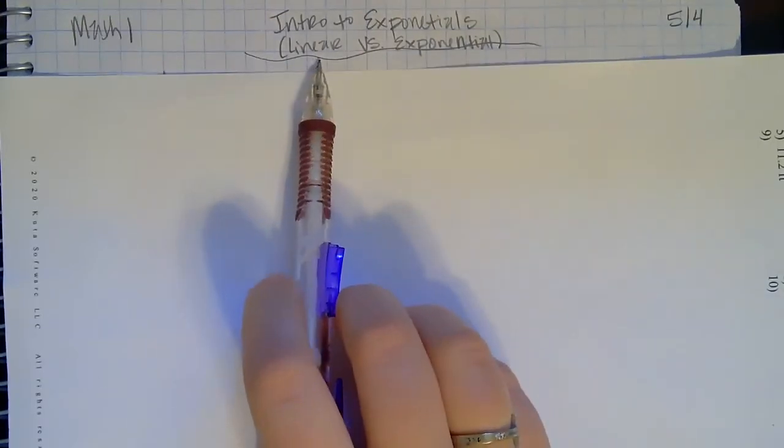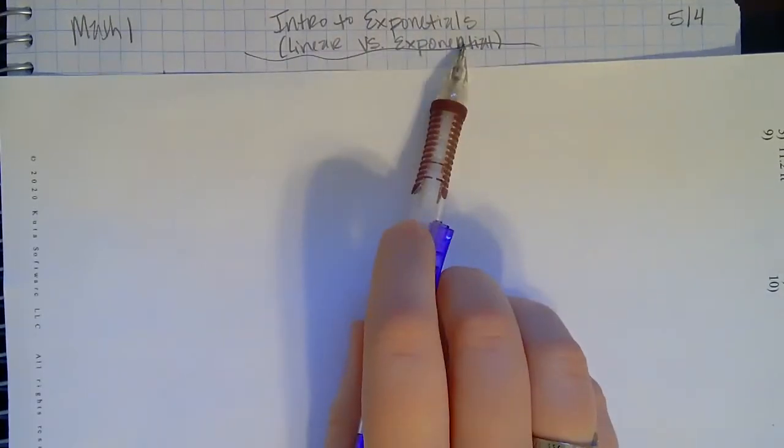Now, if you remember from Chapter 5, then much of this should just be a review. Okay, so it shouldn't be brand new. We did a lot of this already in Chapter 5, talking about the difference between linear and exponential. The only difference was that we called them arithmetic sequences and geometric sequences.